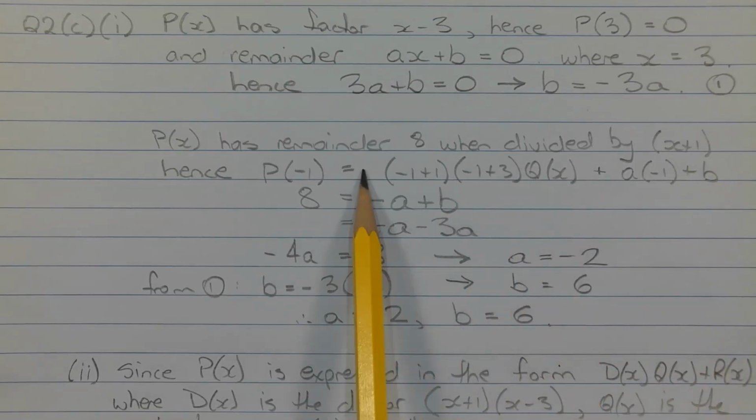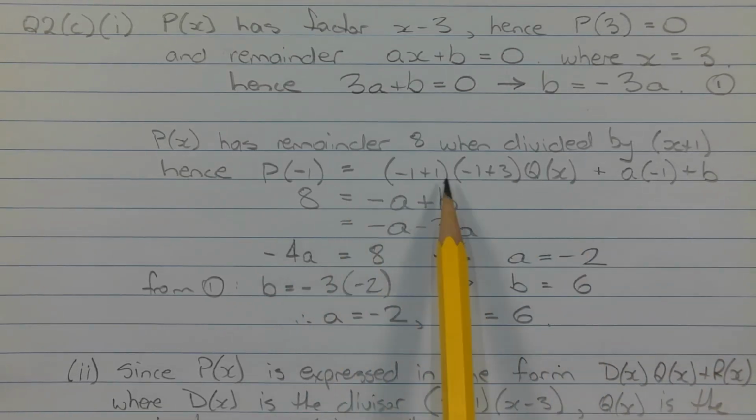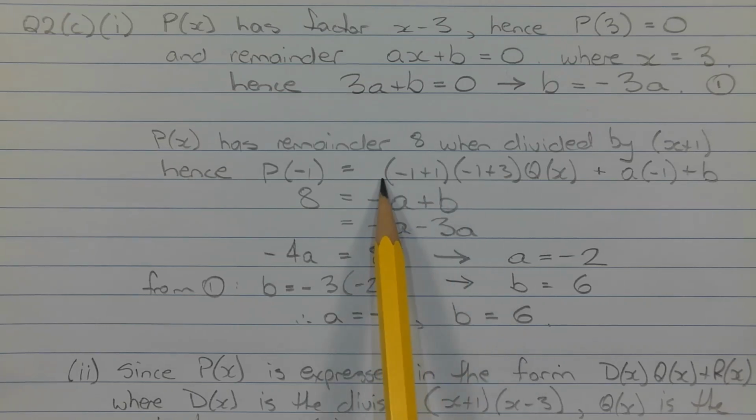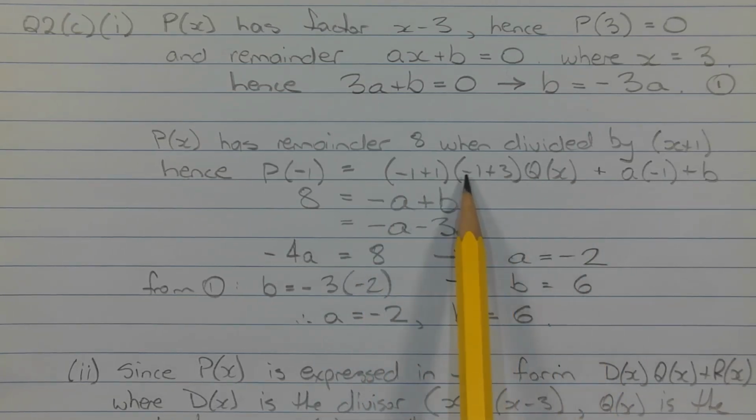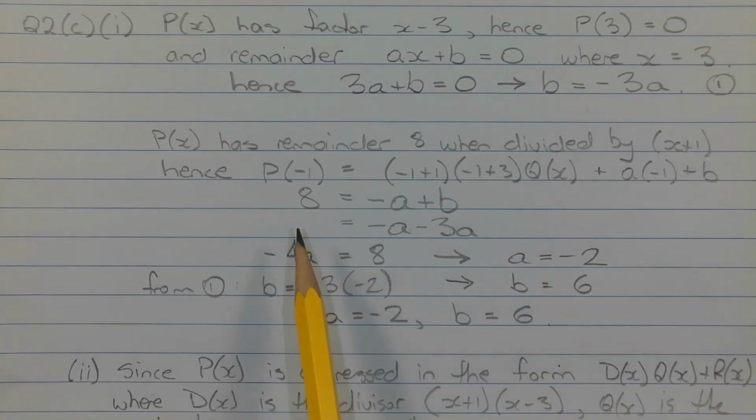Now this term here is equal to 0, because -1 + 1 is equal to 0, which multiplies everything else. So this entire expression is going to be equal to 0. What we're left with is 8 = -a + b, and that equals -a - 3a.